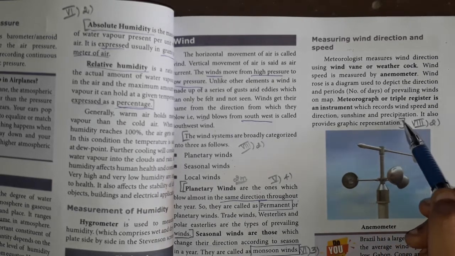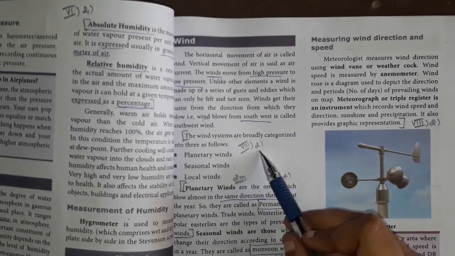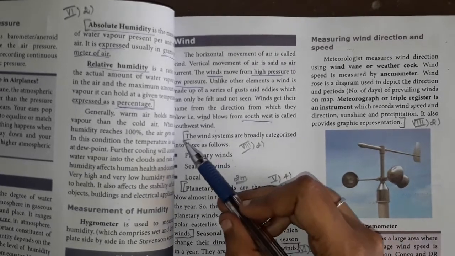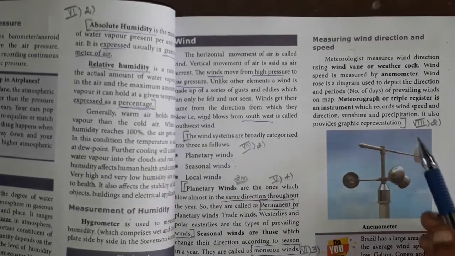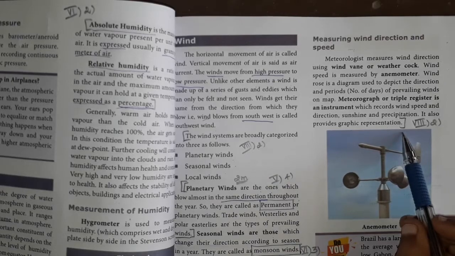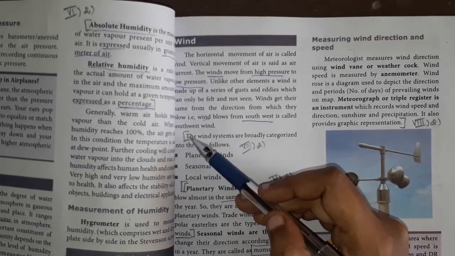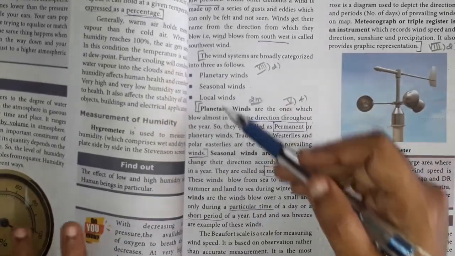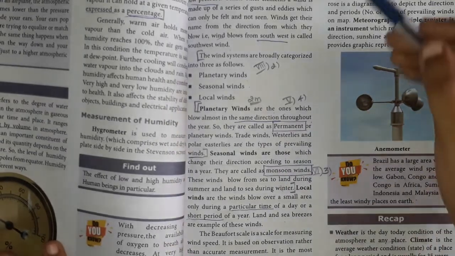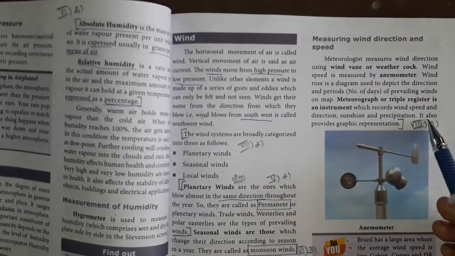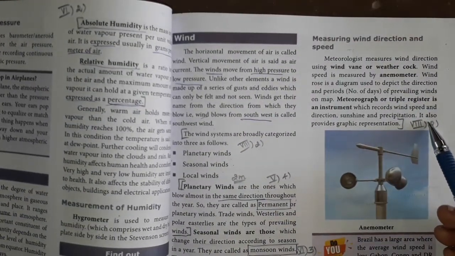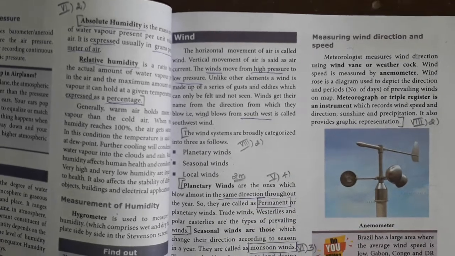So here ends the 8th Roman letter, second question. From here to here you have to write. Okay dears. Next one.